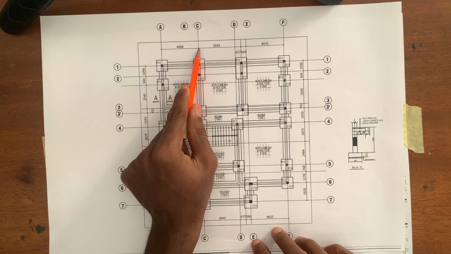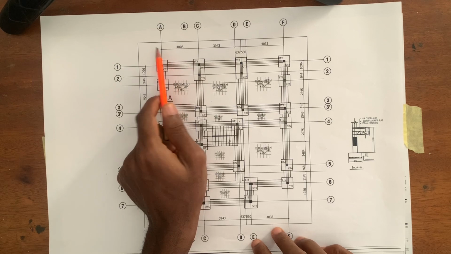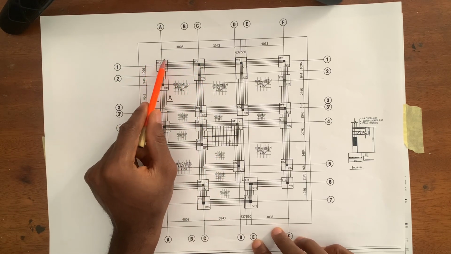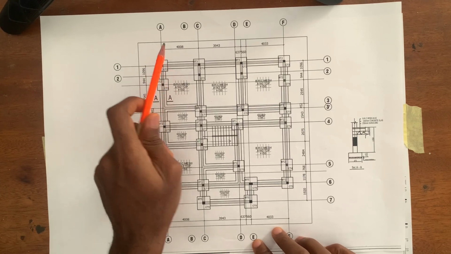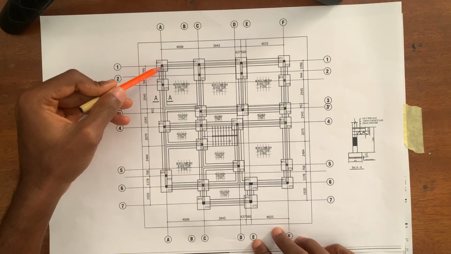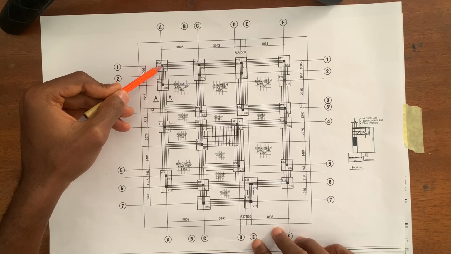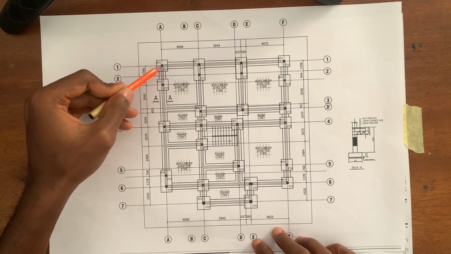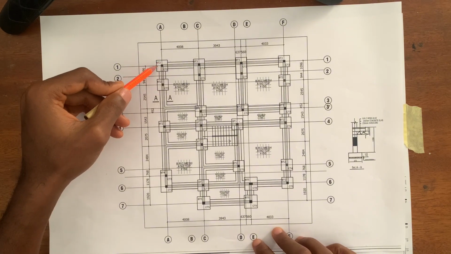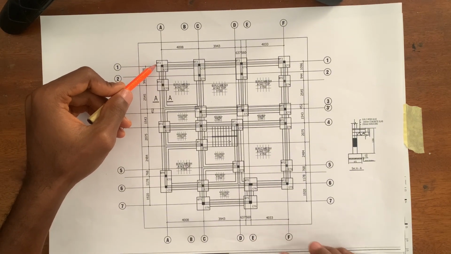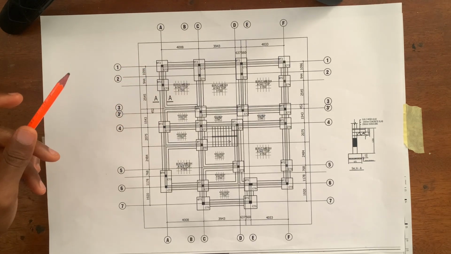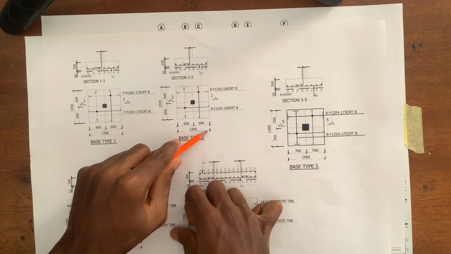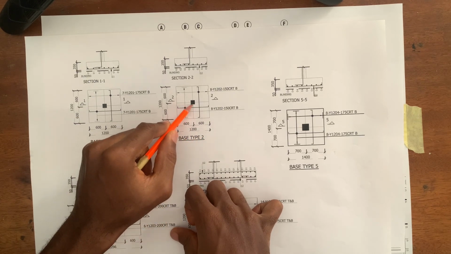So since we are given our center to center dimension, the next thing you now need to know is the length and the width of the column pit. Now, as you can see, the center to center dimension starts from the center of the what? Column base or the column pit, whatever you call it. It starts from the center. And you know that in the previous drawing, the details of our base type 2 is 1200 by 1200.